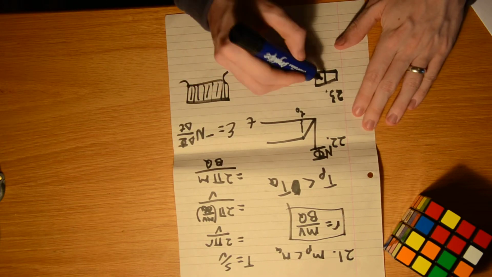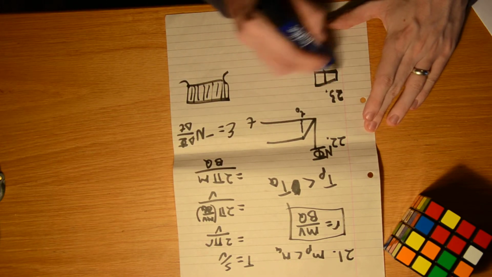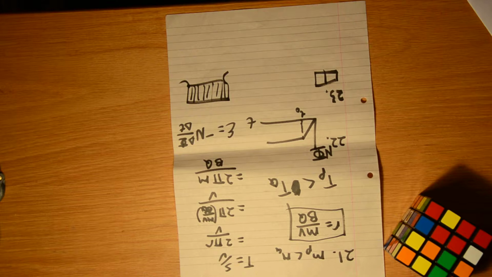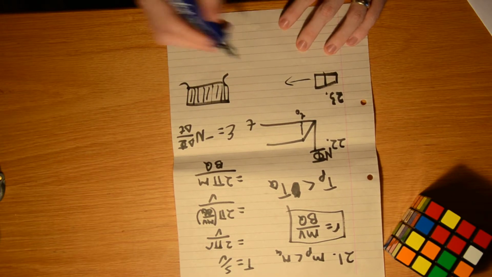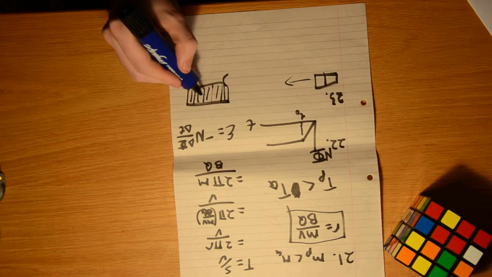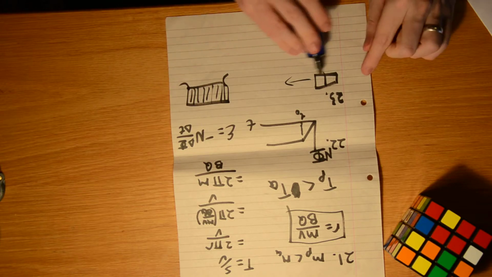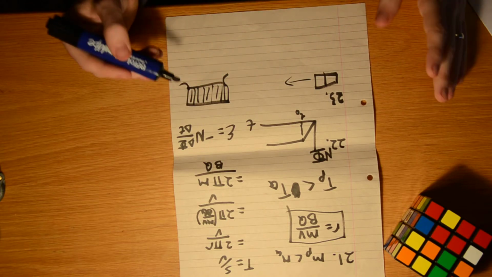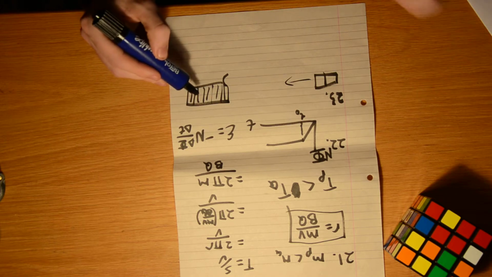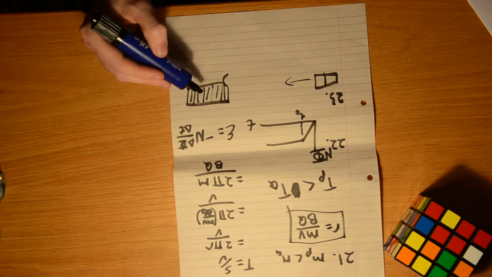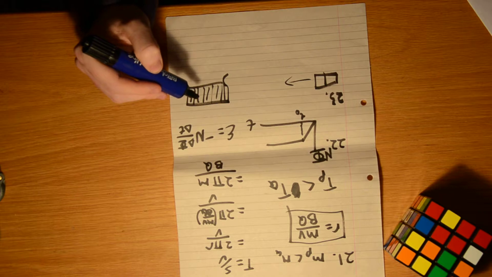Remember, your flux is your lines of field, so they're going to be going around all over the place in that kind of butterfly shape. And what we're going to do is move that magnet into the coil. So the magnet comes in, and then we're just going to stop it when it gets inside. So as the magnet gets closer and closer, more of those field lines are going to be going through the coil. So the flux through the coil is actually going to increase.